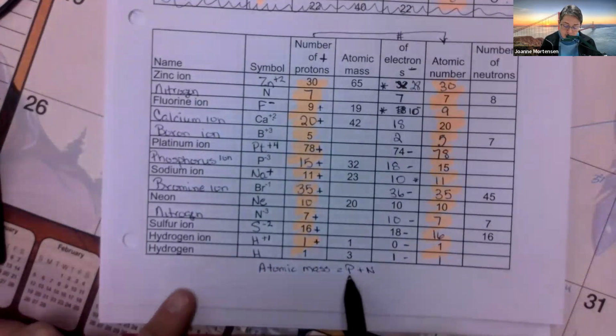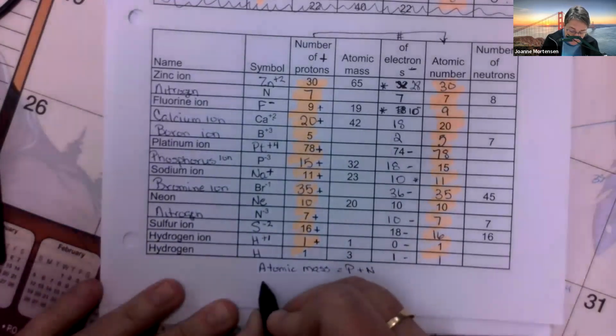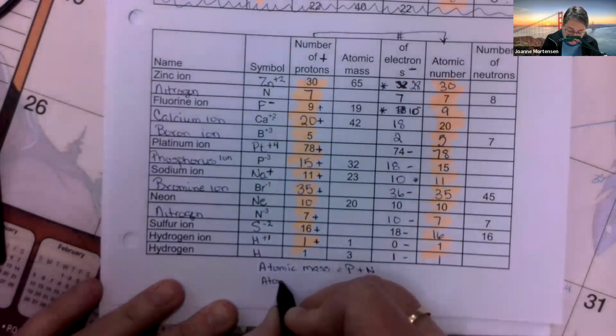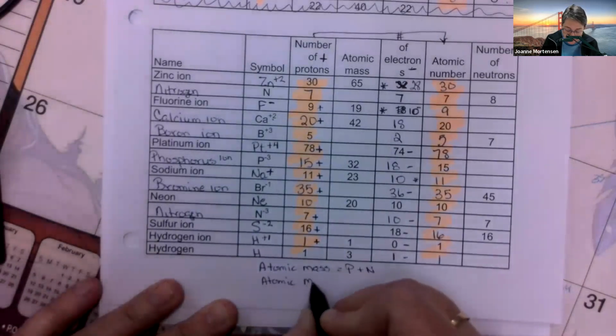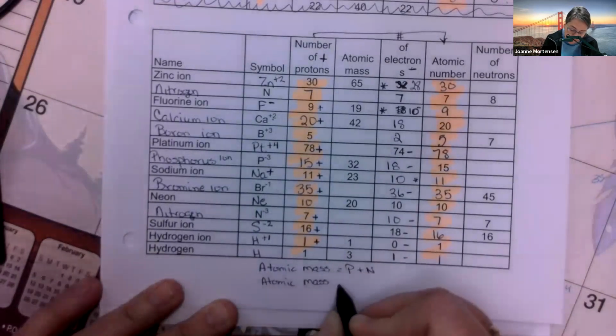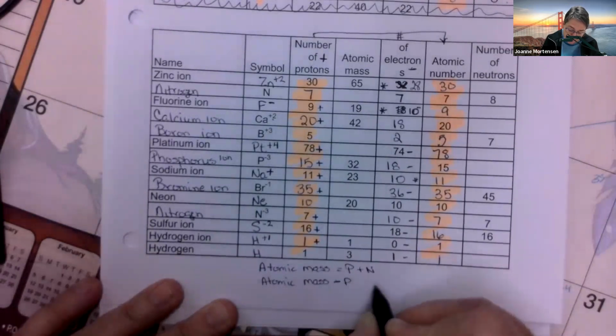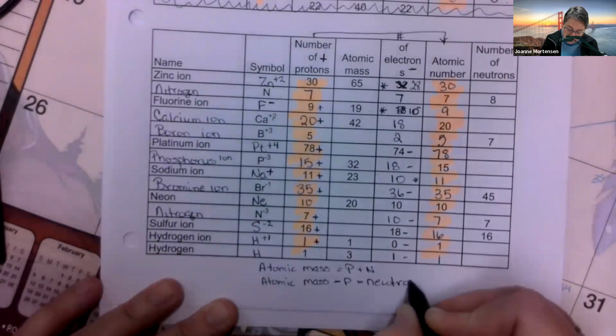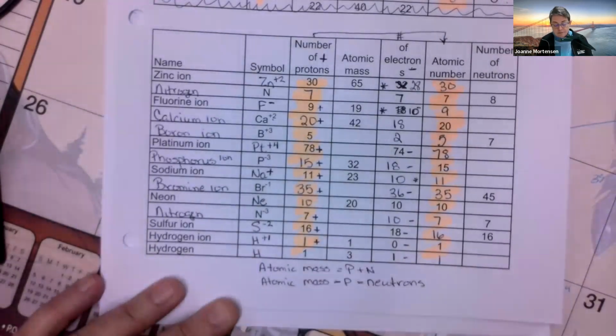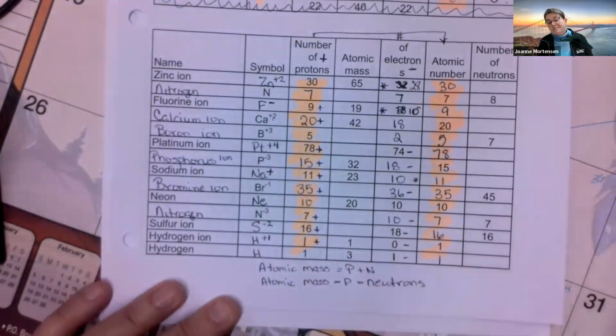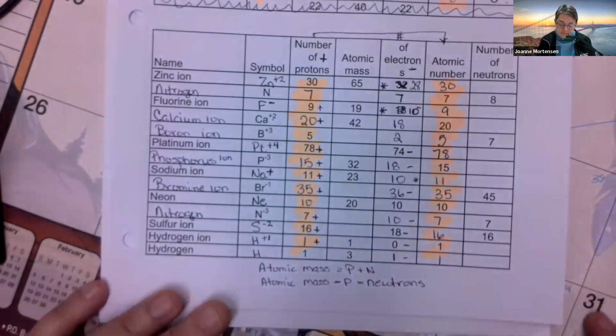Honestly, if we just subtract the protons from both sides, we can say atomic mass minus my protons is equal to the neutrons. Or you could have subtracted the neutrons and got protons. But normally you know what the protons are. Okay.